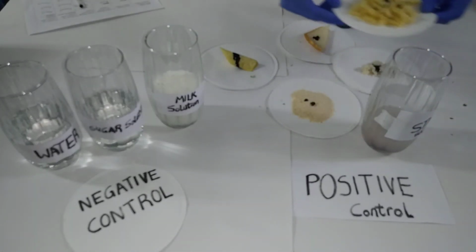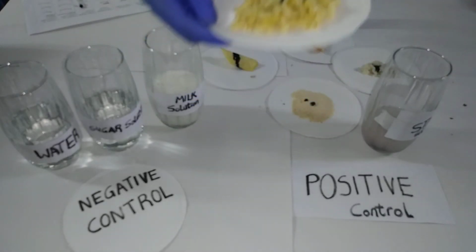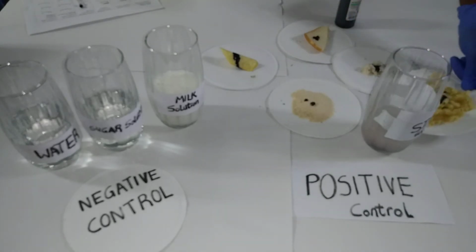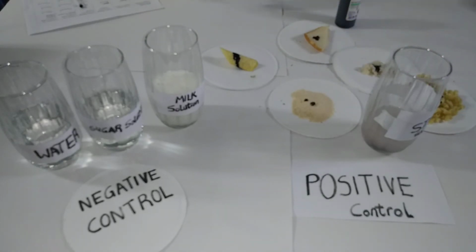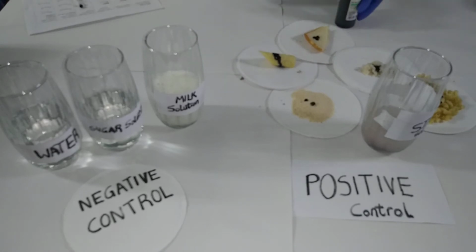And this is macaroni, also turned from brown to black. So this color change means that starch is present in all these food samples. So in the positive control group, starch is present in all of them, and that's my expected result for each and every one of those food samples.